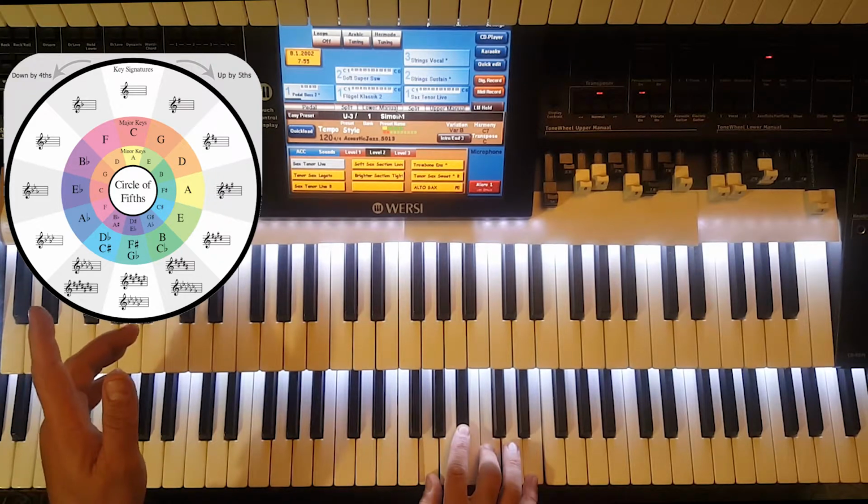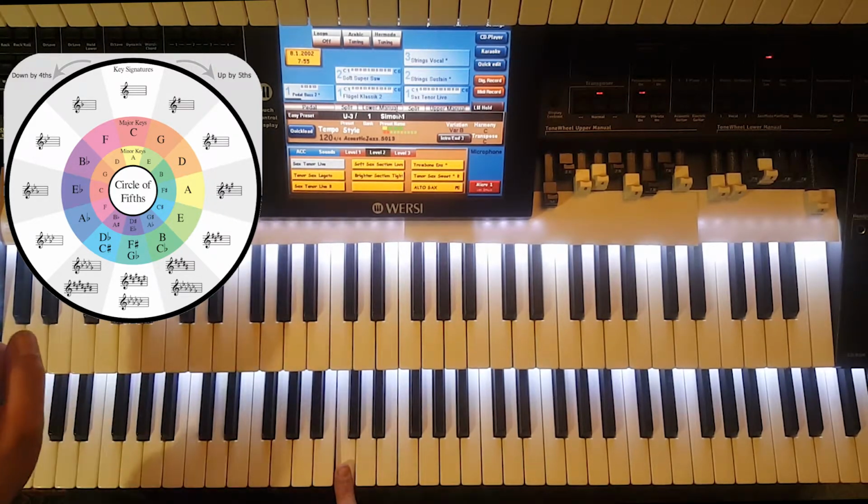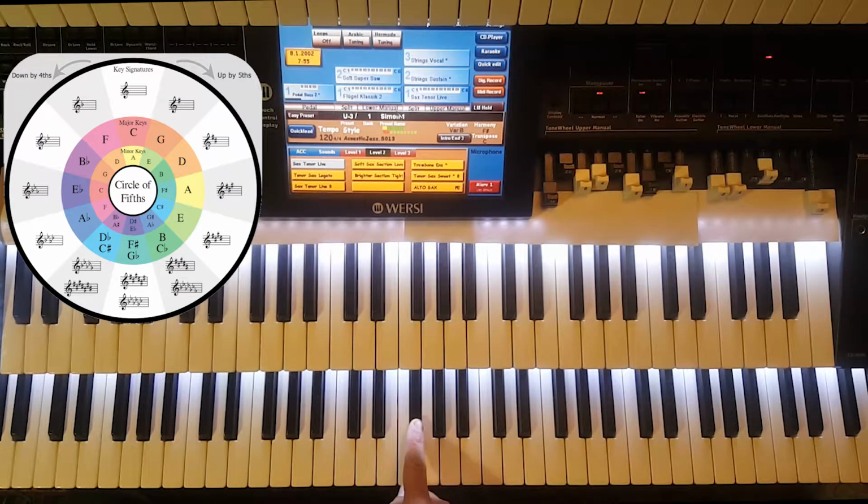And again, if you look at the circle and look at the C at the top, directly opposite you'll find is F sharp, which is 3 tones away, a tritone. So again, instead of playing C7, we're going to play F sharp 7.